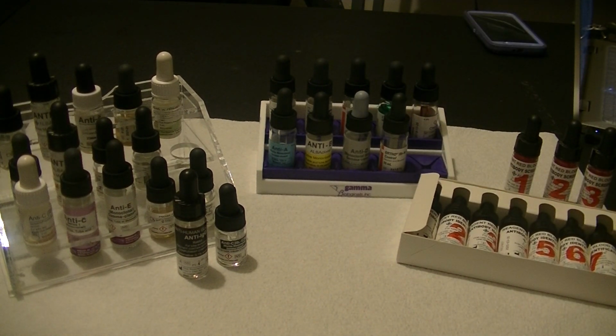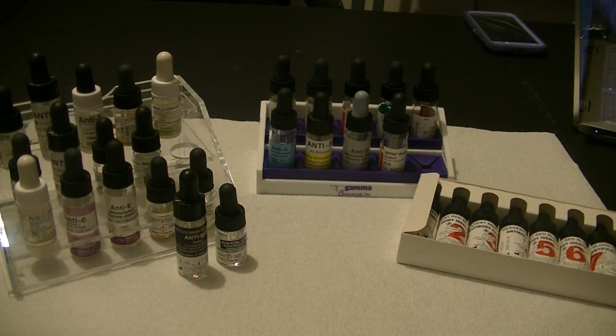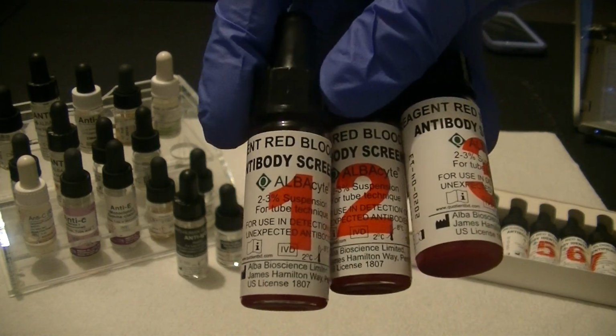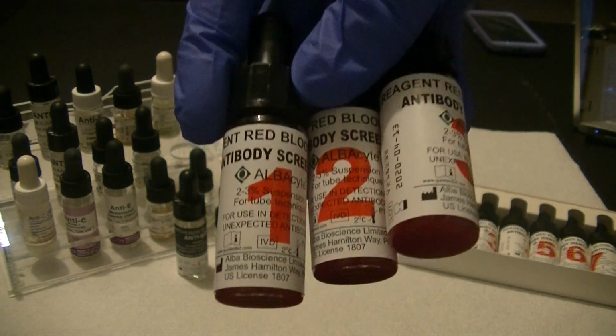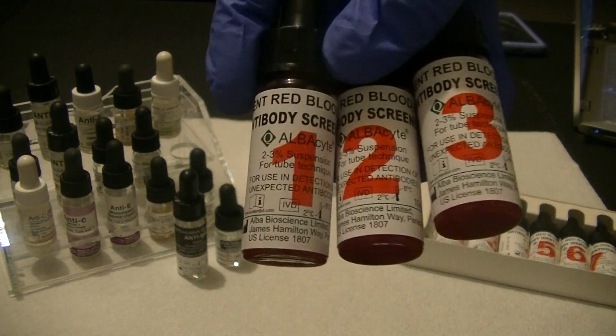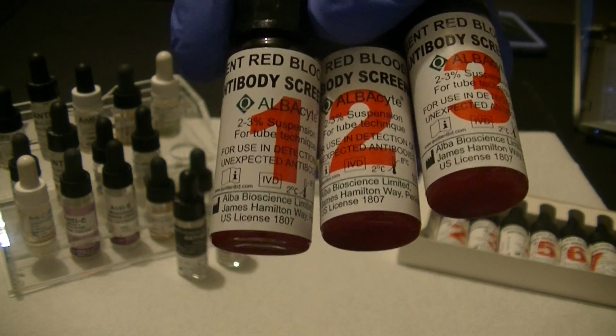Another type of reagent red blood cell is the reagent red blood cells we use in the antibody screen. Notice it says antibody screen on all of these cells, and we use these 3 cells in a test to see if a person has antibodies other than anti-A or anti-B.